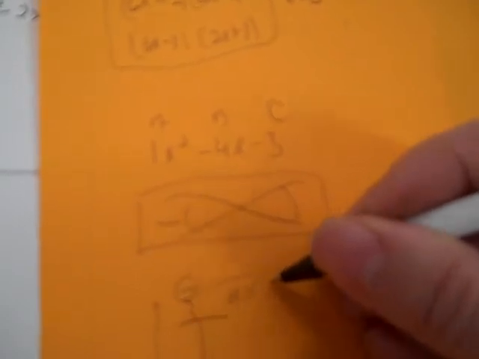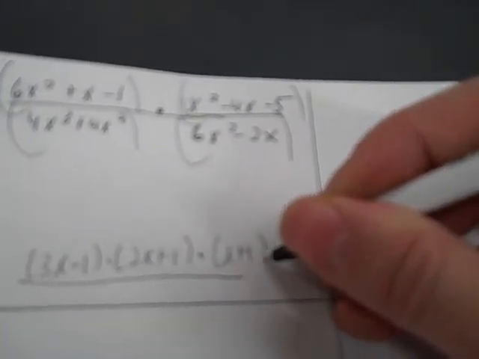1x to the second minus 4x minus 3. That's GCF. Don't have it. And the T-chart. So negative 3, difference of 4. Or no, it's 5. Sorry, I put 5. So it's negative 5, difference of 4, and that's 1 and 5. There's my difference. So A equals 1. So you got minus, so minus 5 and plus 1. So x plus 1 times x minus 5.